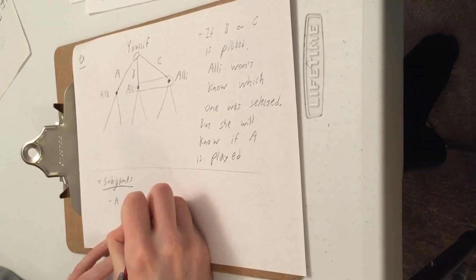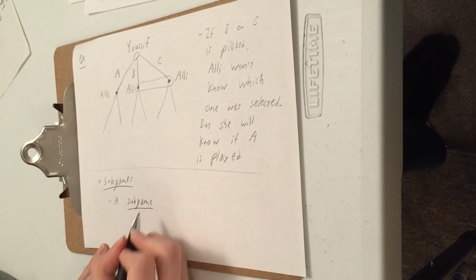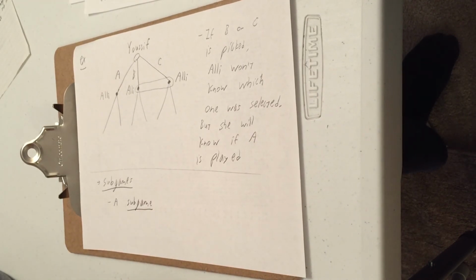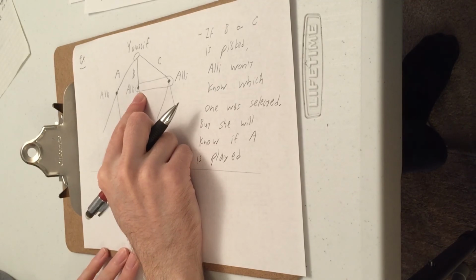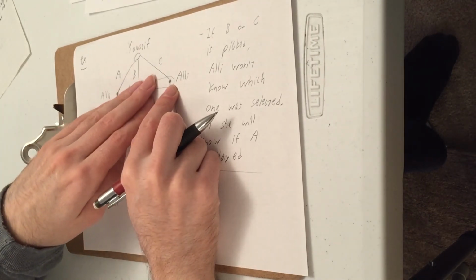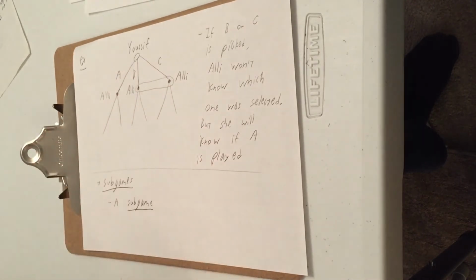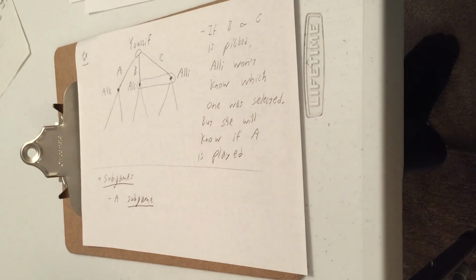So a subgame always starts at a single node, and the rule is that it can't break any information sets. By that I mean, if one part of an information set is part of the subgame, then the other part had better also be part of the subgame. So I can't have just this one here without that one, and I can't have just B without C. They're part of the same information set.